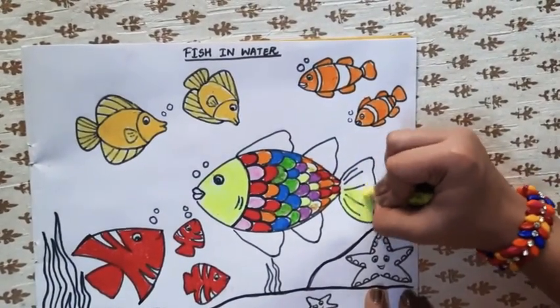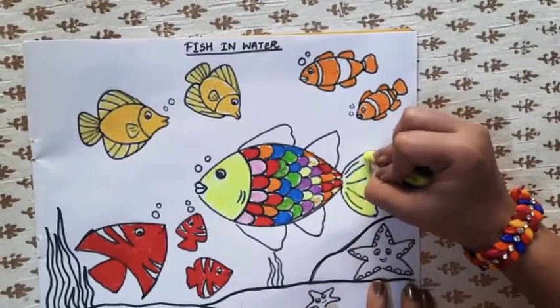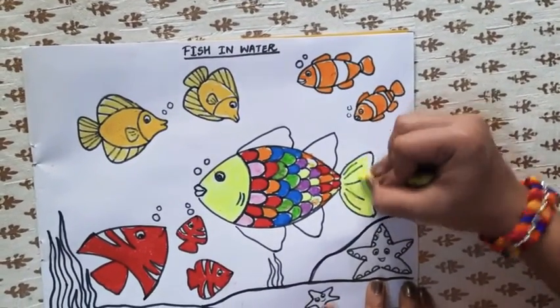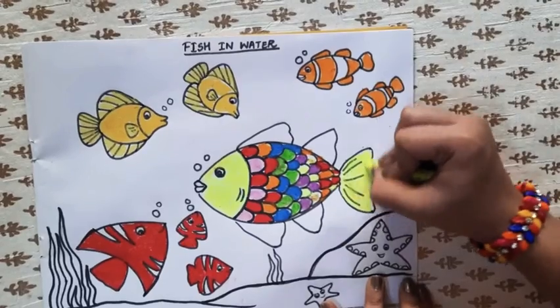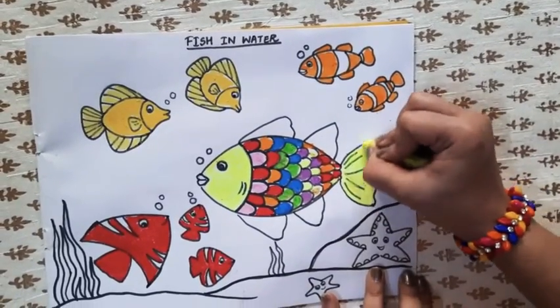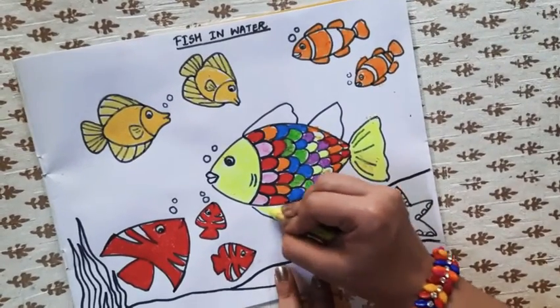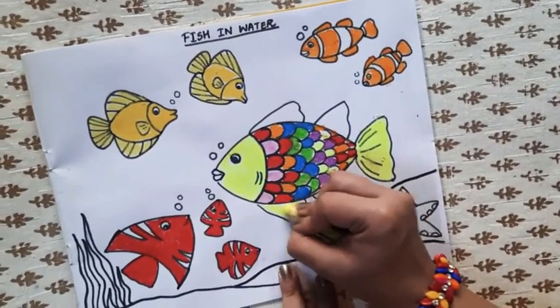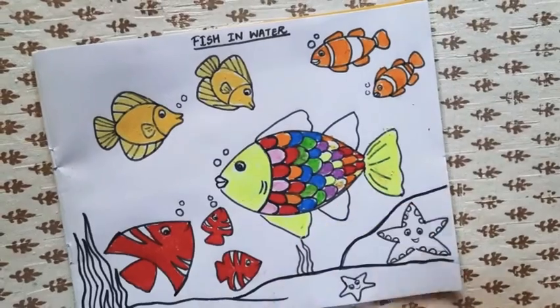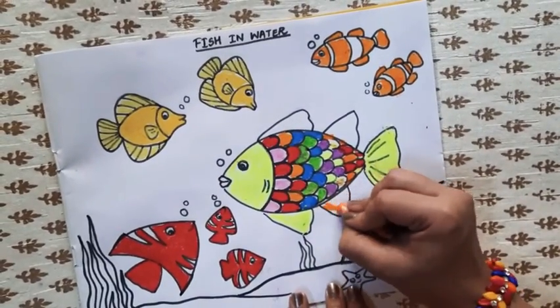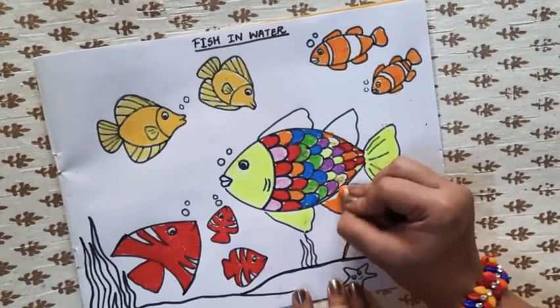Time to color her tail. I've taken this neon yellow because I wanted her to look very, very bright and eye-catchy. I'm going to change the color for the back fins. I'm going to do an orange or maybe a red.